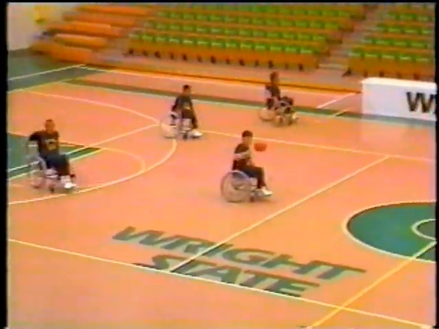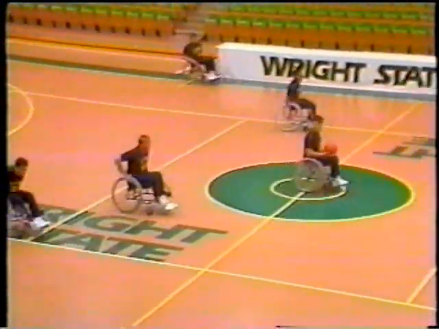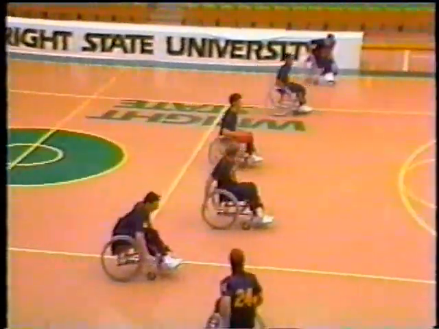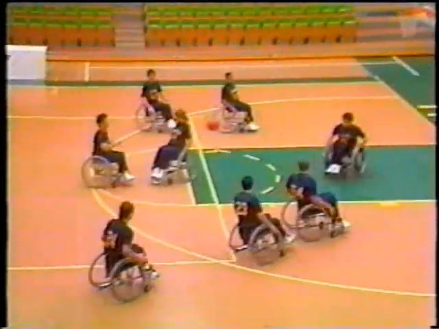We have 2 rules that we incorporate to run this drill effectively. The first rule allows our 2 defensive players at the hash marks to leave as soon as the outside offensive players cross their position, as you can see here.